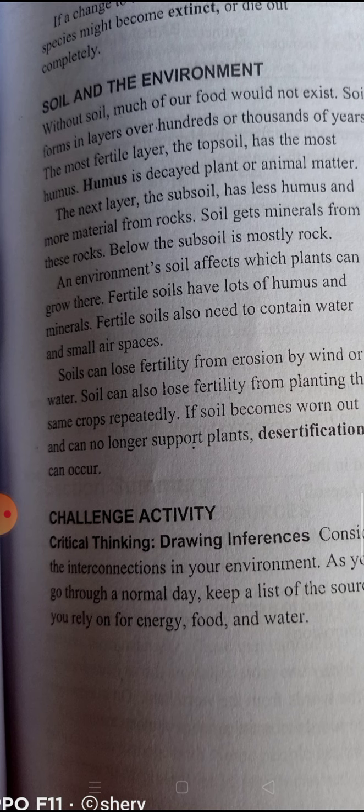Below the subsoil is mostly rock. Okay? Let's move to another point. An environment's soil affects which plants can grow there.